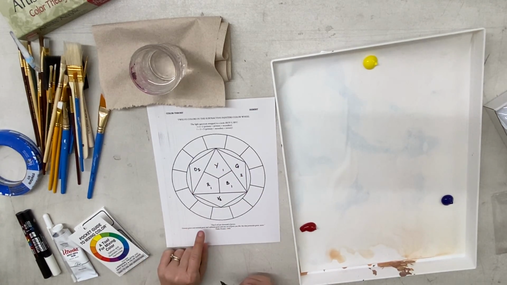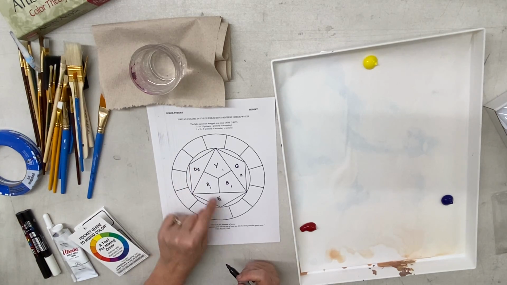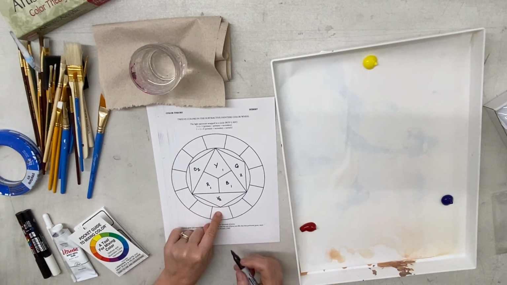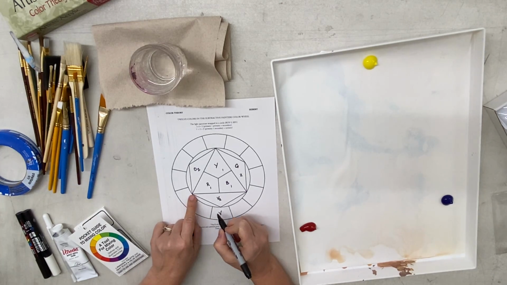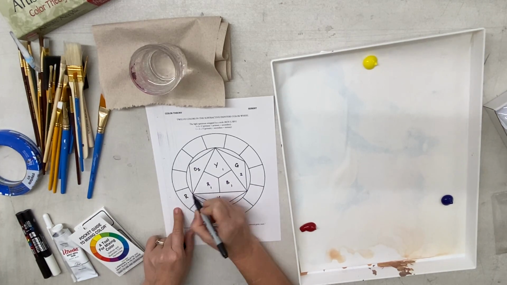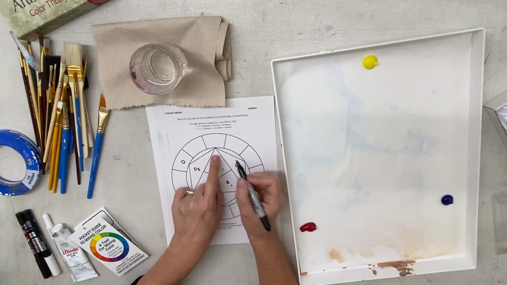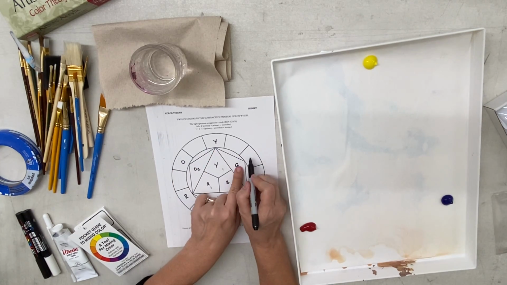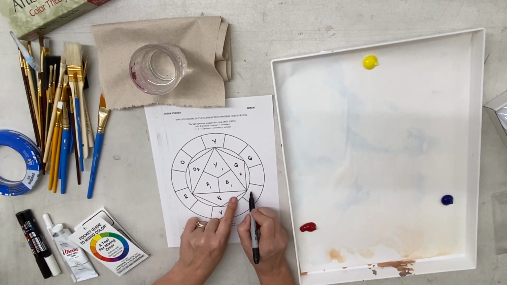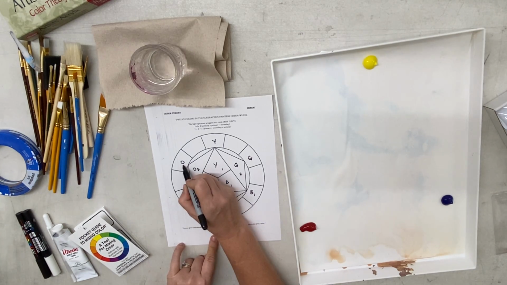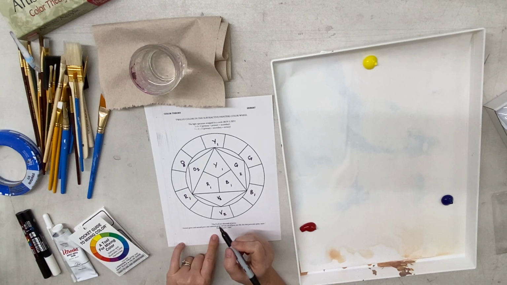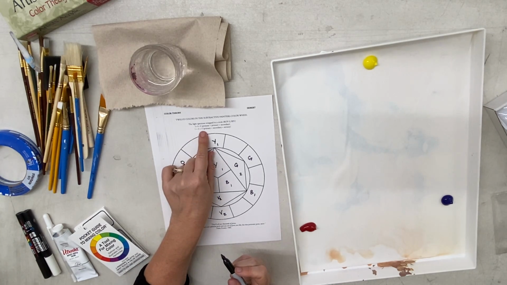Then you take these and follow the point out. So the triangle points to here, you have a violet. This triangle points to here, you have a red, orange, yellow, green, blue. 1, 2, 1, 2, 1. And then it says 1 plus 2 equals 3.